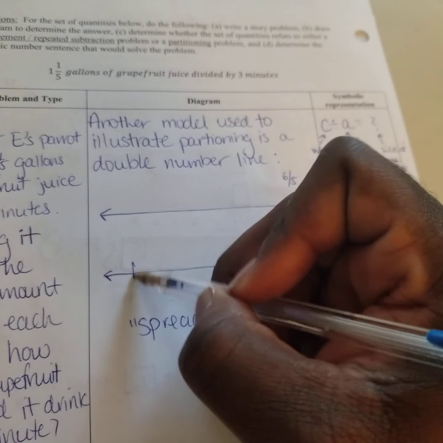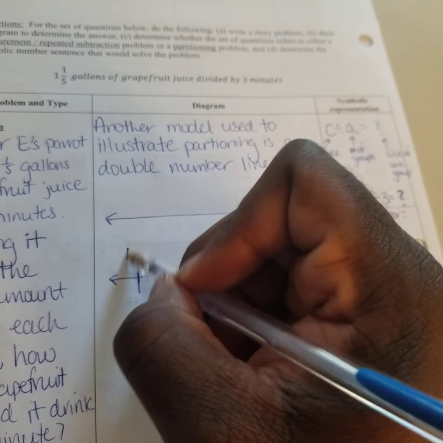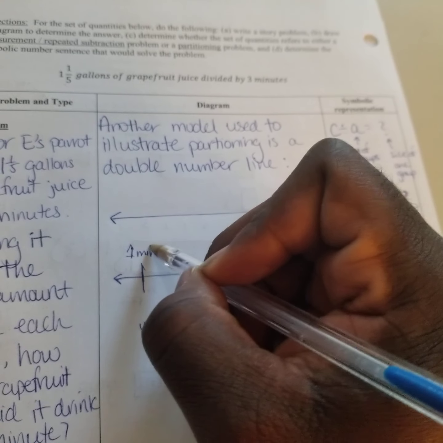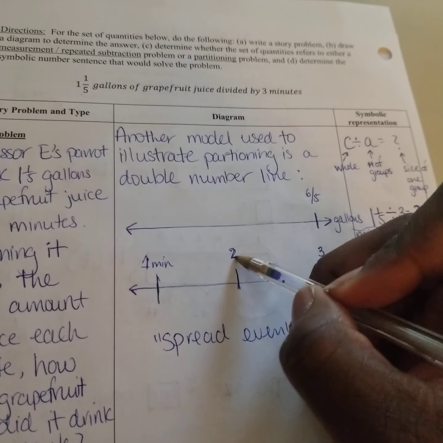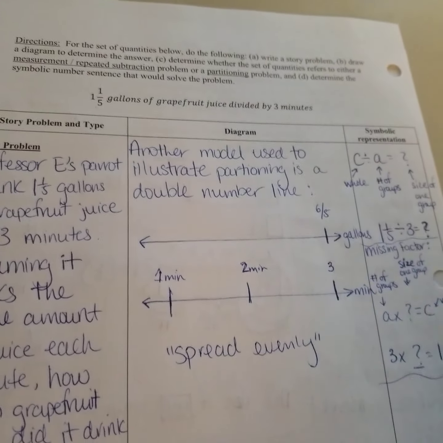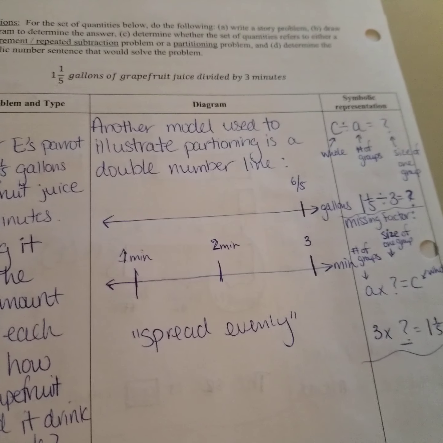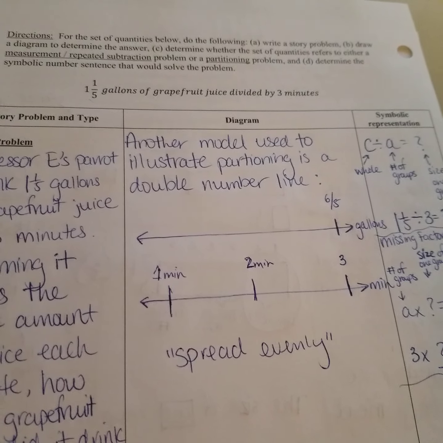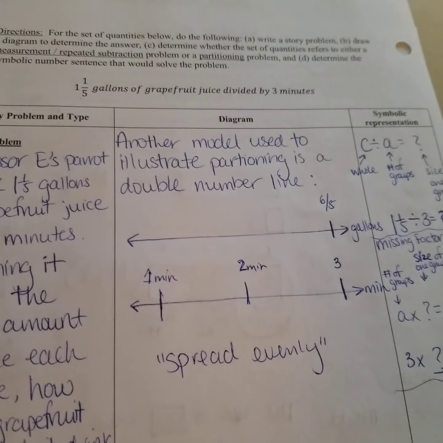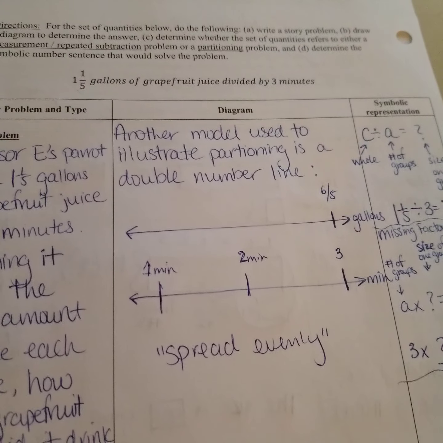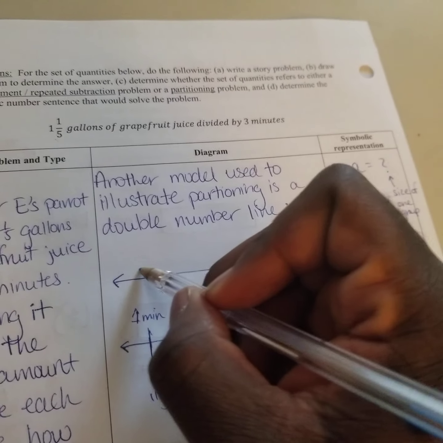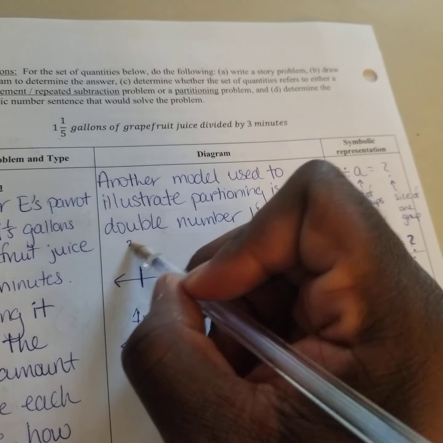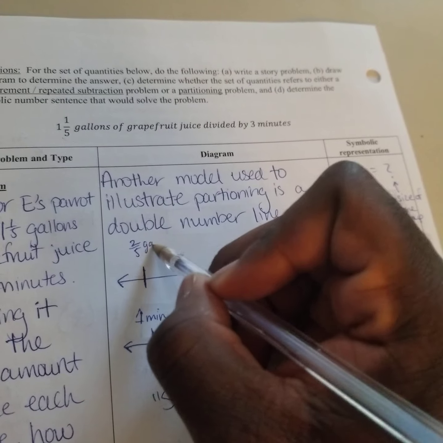And what we want to know is the size of one group, or 1 minute. Obviously in the middle would be 2 minutes. So if we have 6/5 gallons of grapefruit juice drunk spread evenly across 3 minutes, then obviously each minute the parrot will have drunk 2/5 gallons.